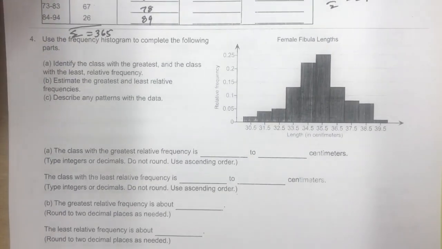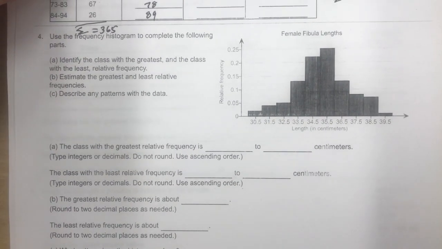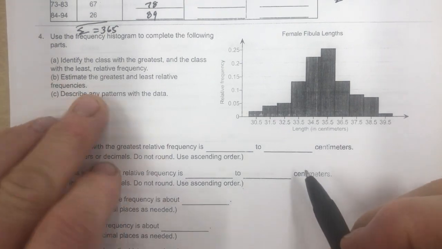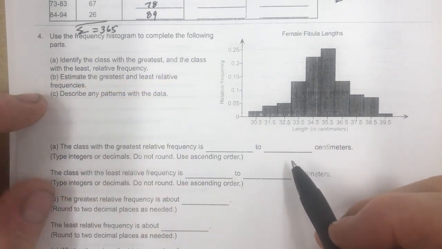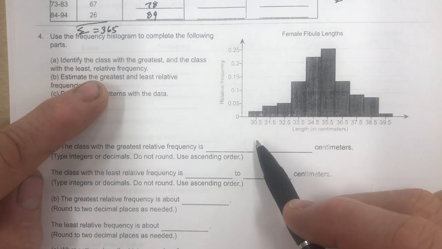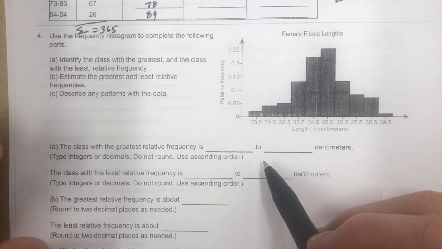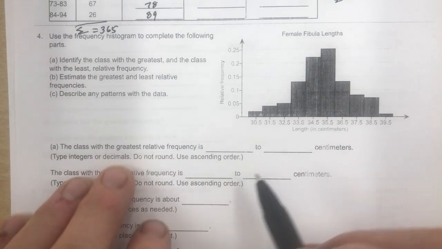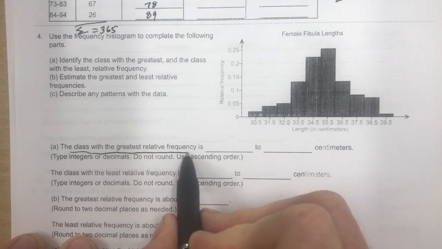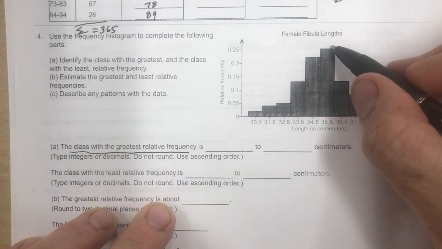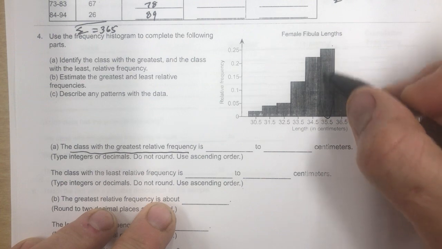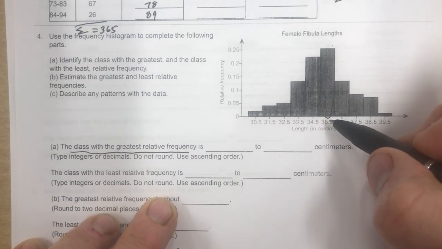Number 4. All right, use a frequency histogram to complete the following parts. Identify the class with the greatest and the class with the least relative frequency. Okay, the class with the greatest relative frequency is this one right here. See, this one has the most. So it's going to be 35.5.